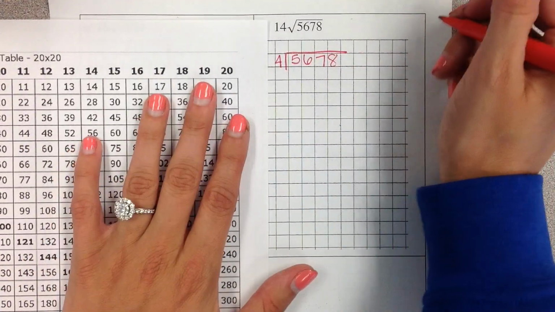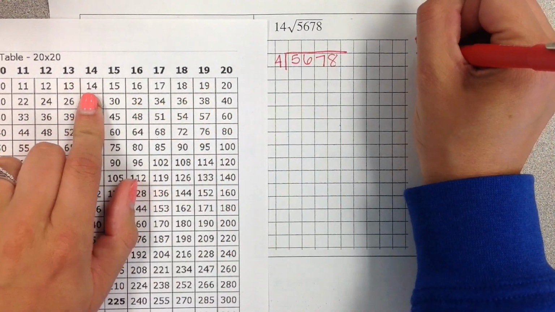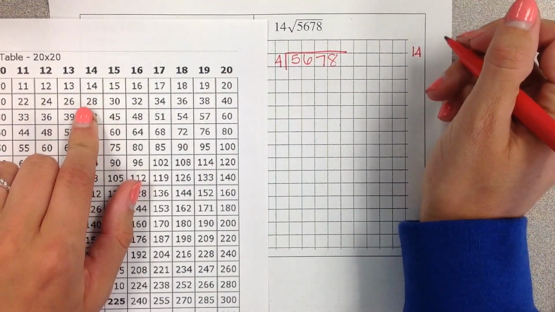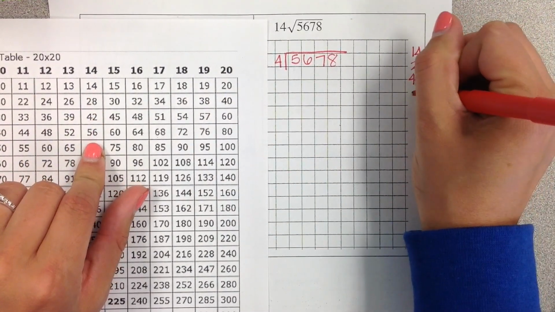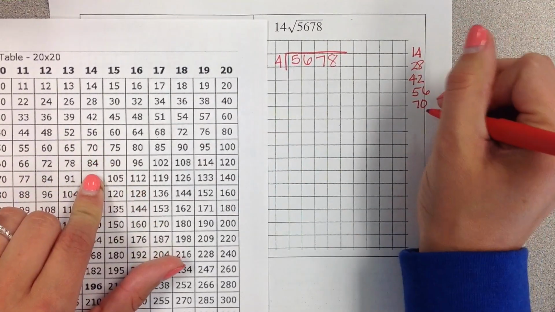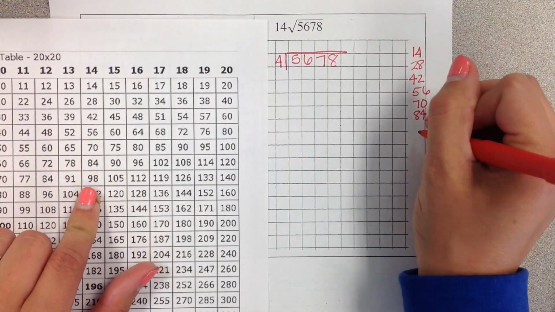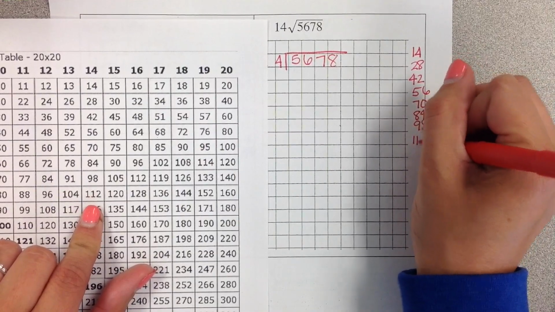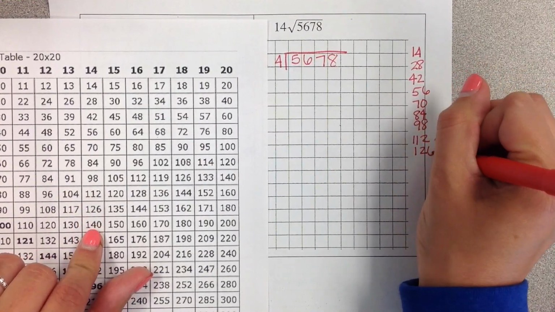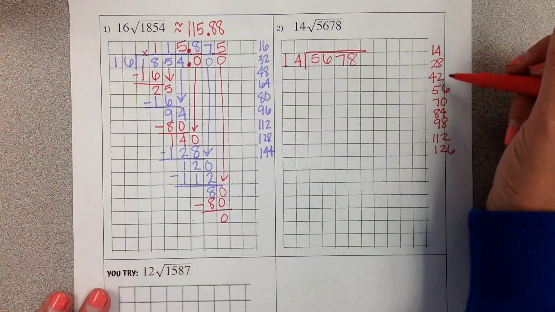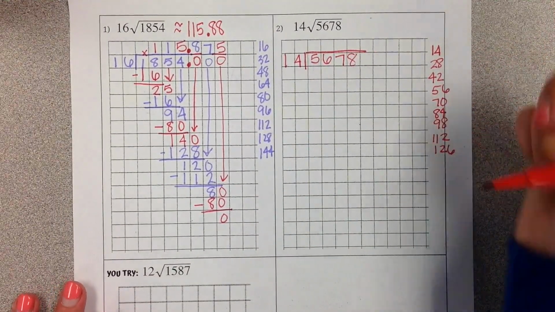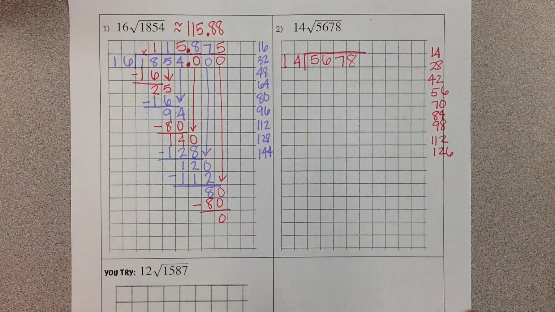So we've got 14, 28, 42, 56, 70, 84, 98, 112, 126. Let's double check. That should be 9. 1, 2, 3, 4, 5, 6, 7, 8, 9. Now we can start dividing.